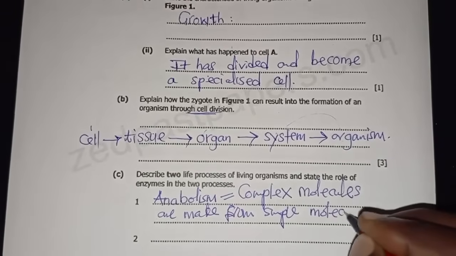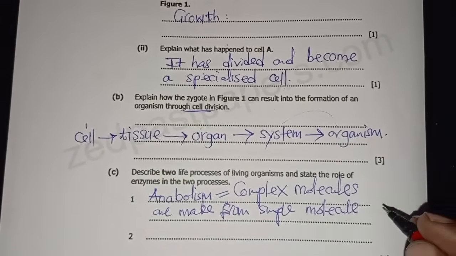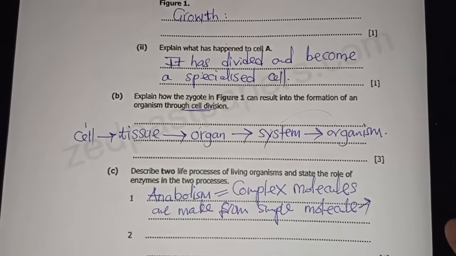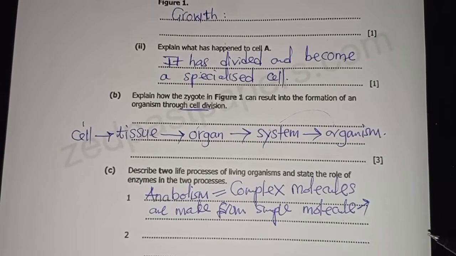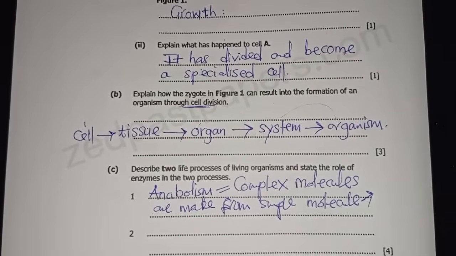An example that we can put there is photosynthesis. The best example there, you can say photosynthesis.